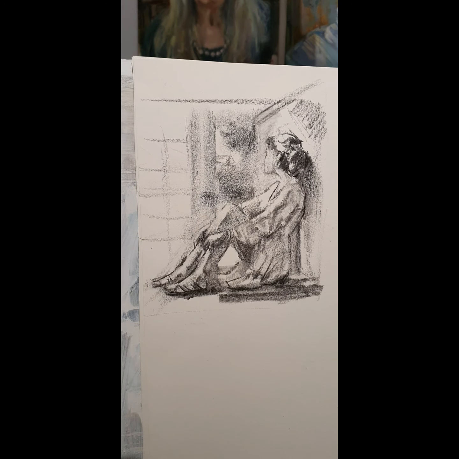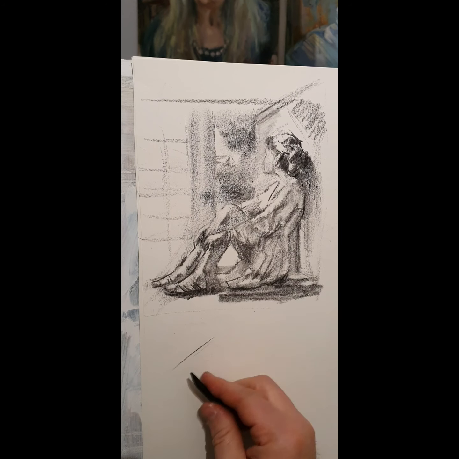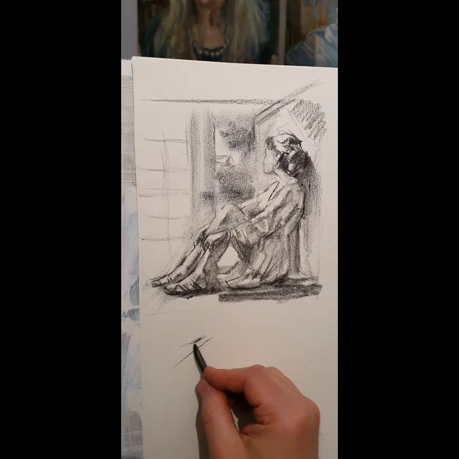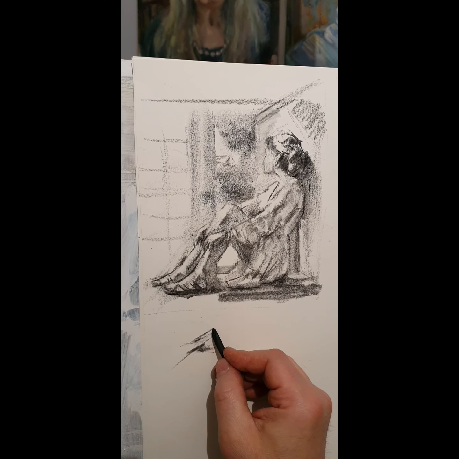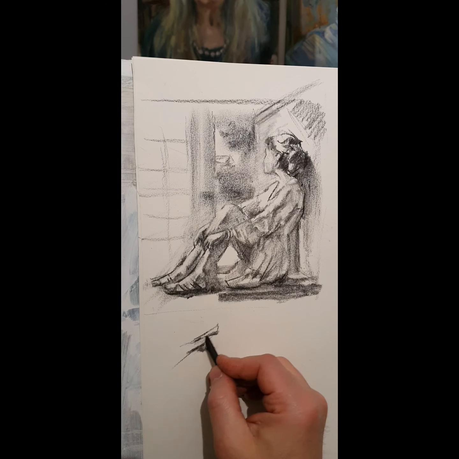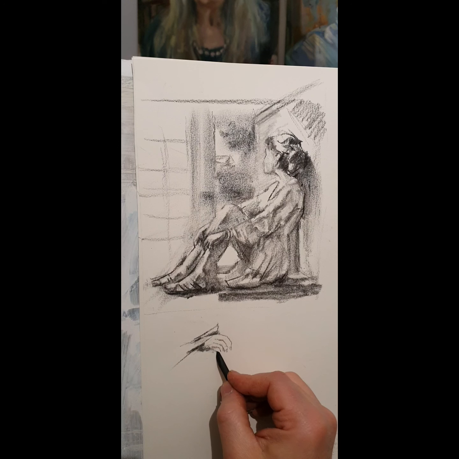Okay, good. Now a little break here. I'll continue later on. Now what I was saying to Penny, about Penny's drawings, we had the hand, something like this, wrapping up the arm. 1, 2, 3, and little 4.